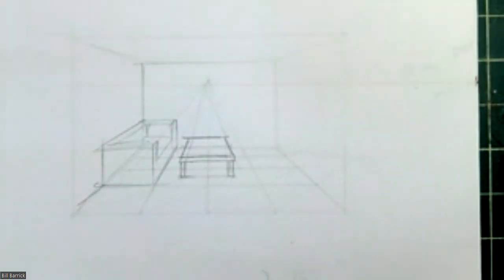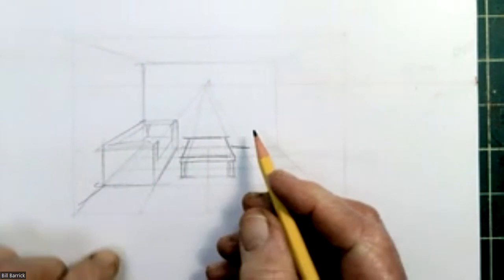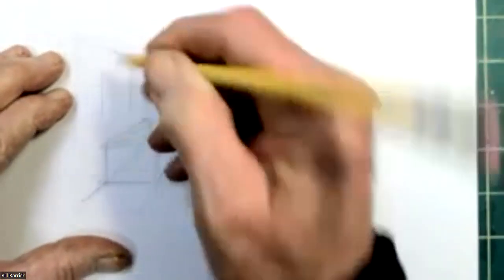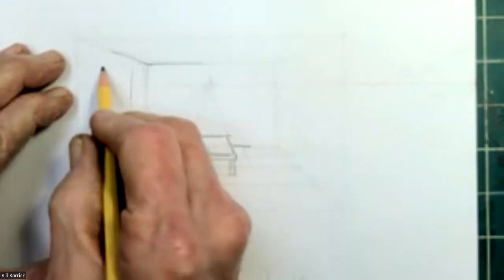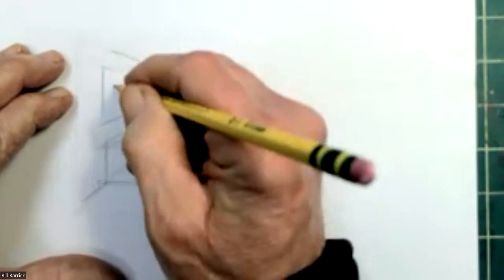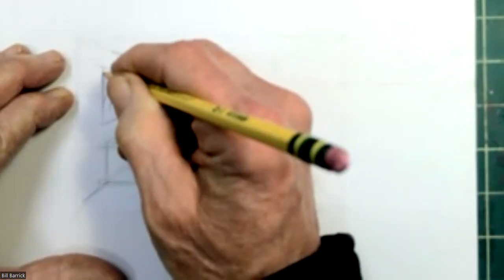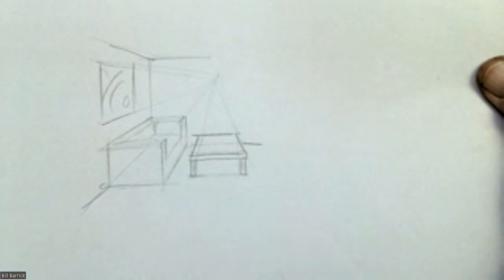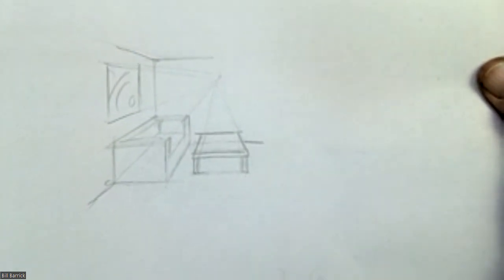Okay, I think that kind of explains it. A little bit of the wall in here. I like to put a picture in the room. Vanishing point. Something abstract. Okay, so when I take that away from the grid, I've got a neat little sketch. It's fairly accurate because I've got the grid underneath.